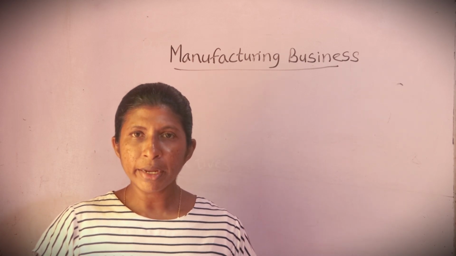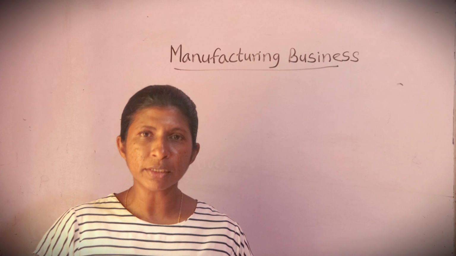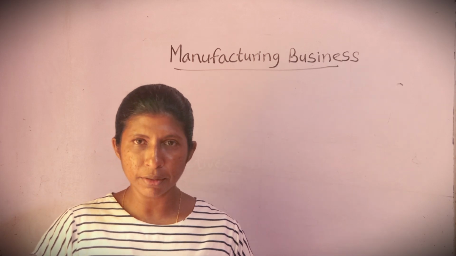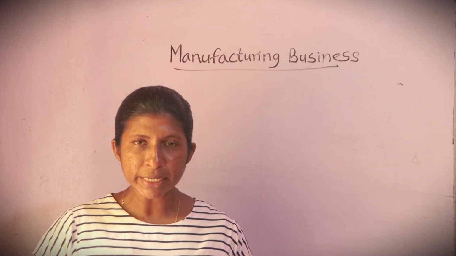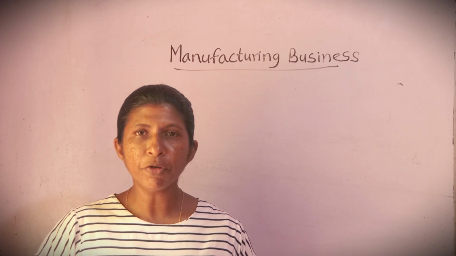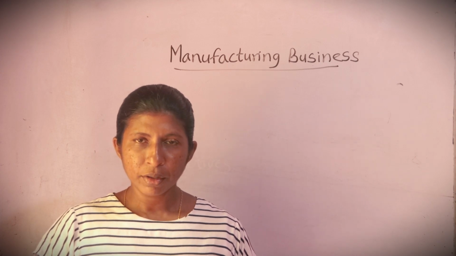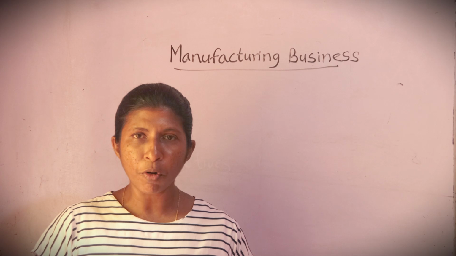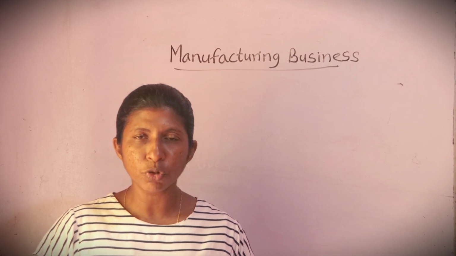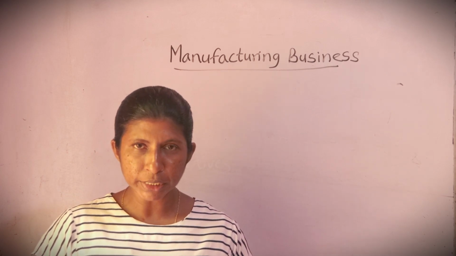Then it has to go through a process to provide these goods and services. This process is called manufacturing. It is converting raw materials into finished goods. It's a process.